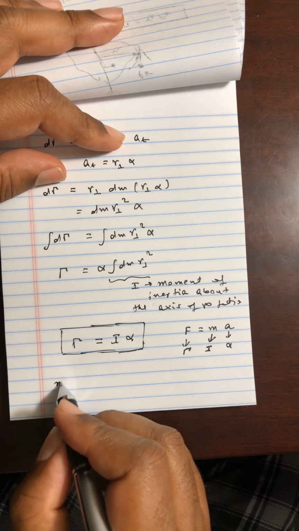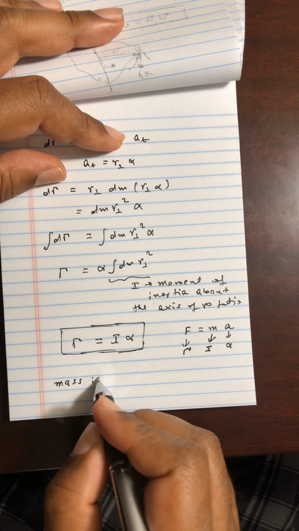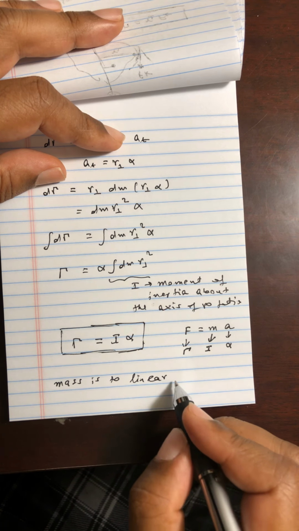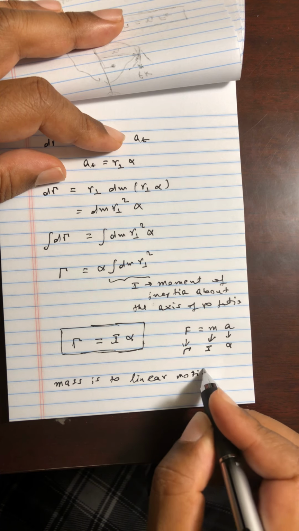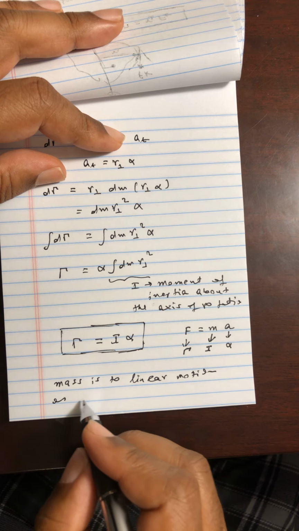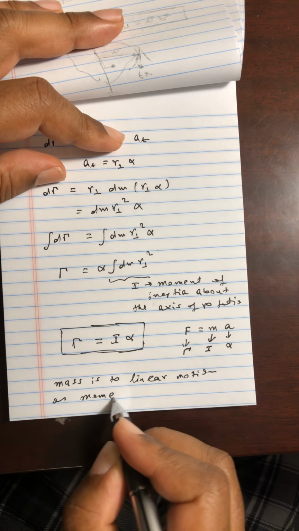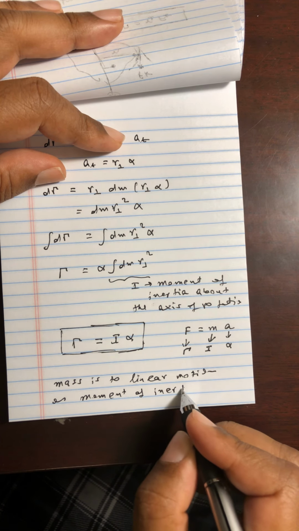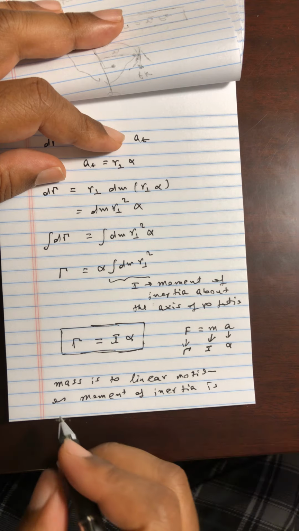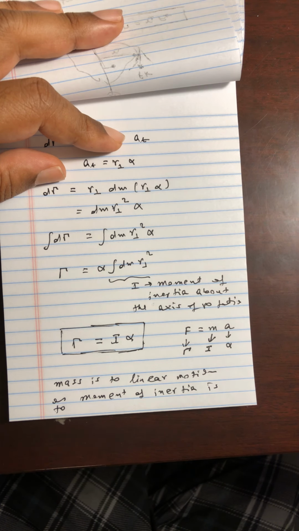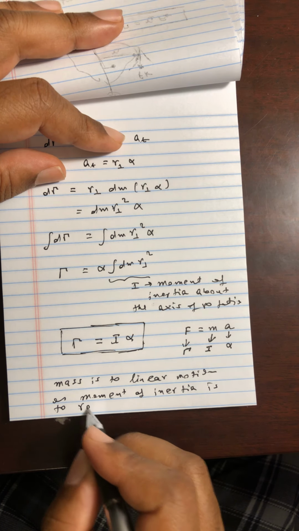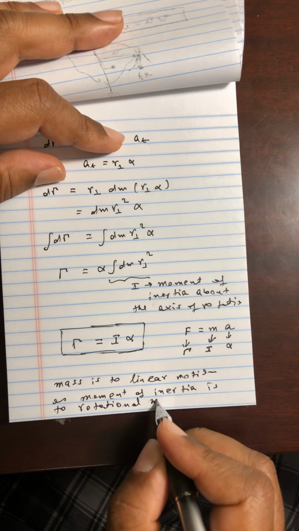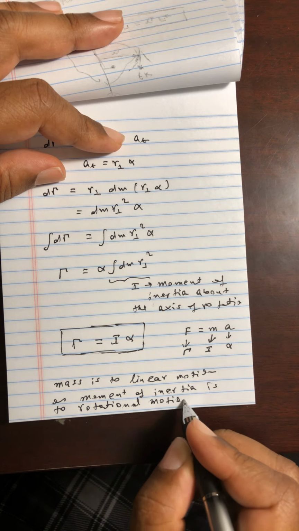Mass is to linear motion as moment of inertia is to rotational motion.